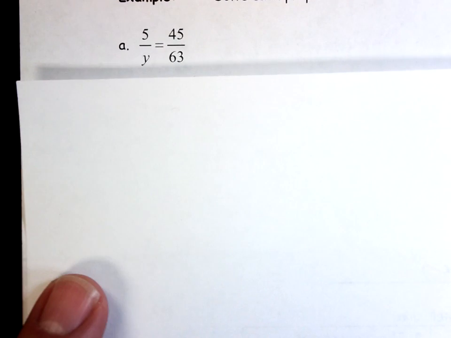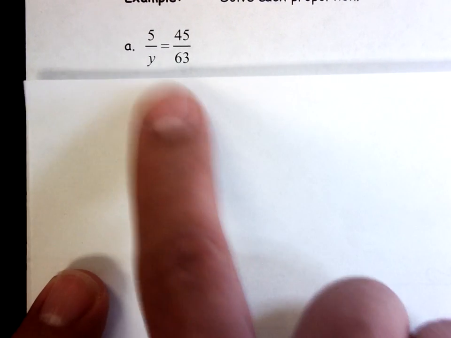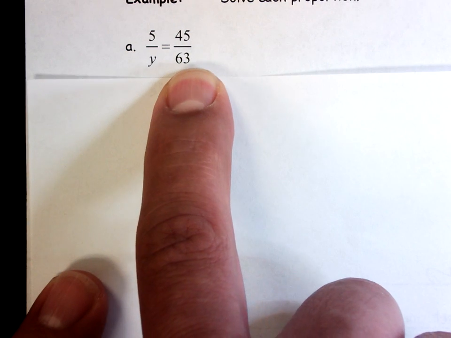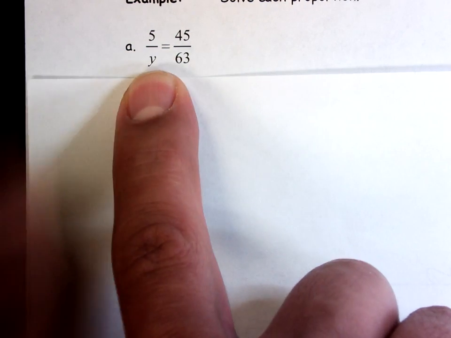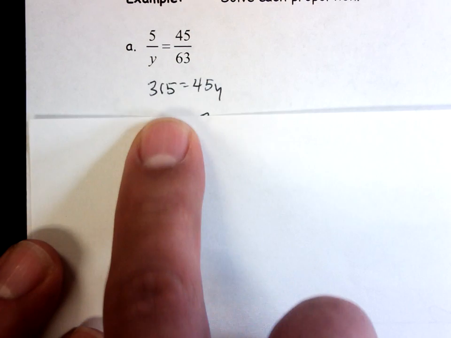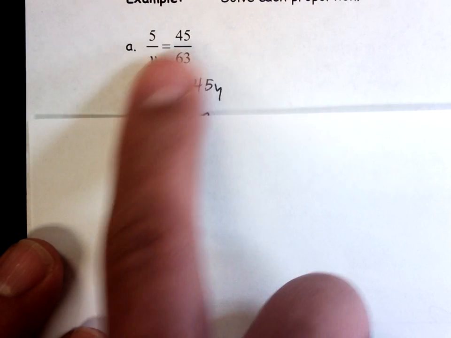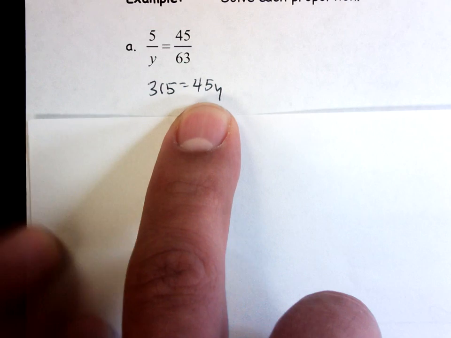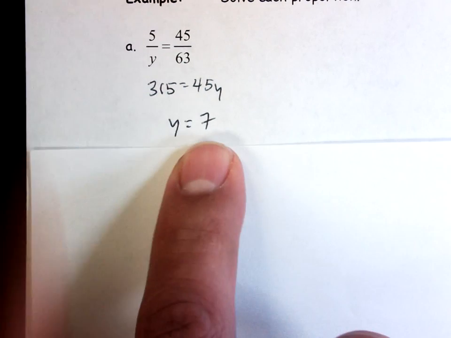Okay, solving the proportion. This again, I know you've done these. I know you have. All we're doing is cross multiplying. So we're taking 5 times 63, and 45 times y, and we're setting them equal to each other. So 5 times 63 is 315. 45 times y is just 45y. Divide both sides by 45, and you get y is equal to 7.